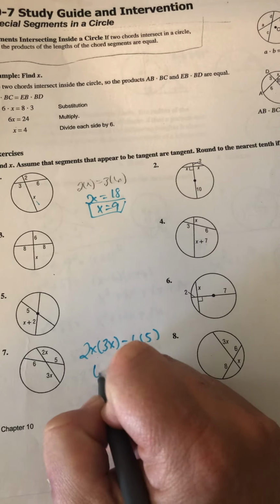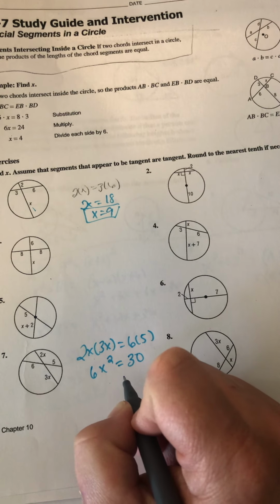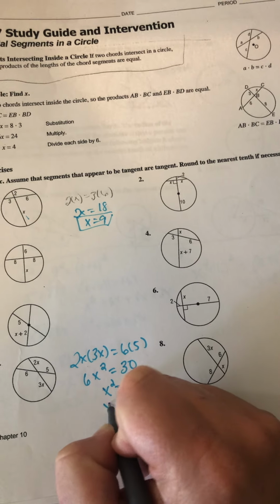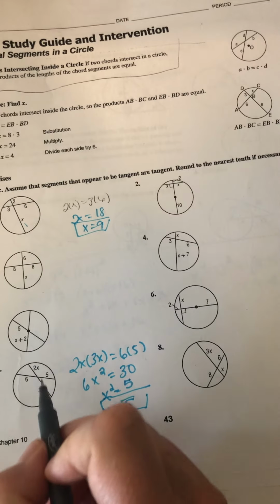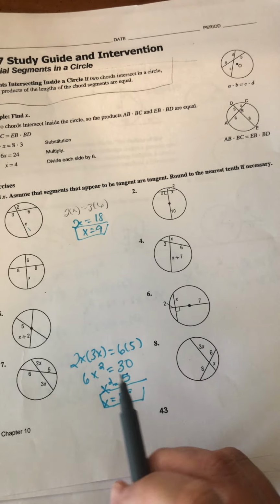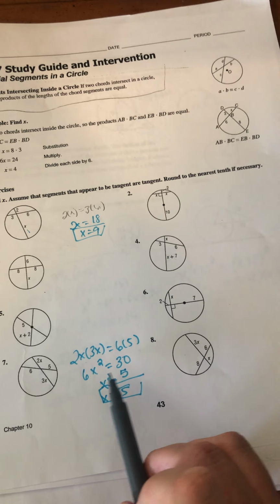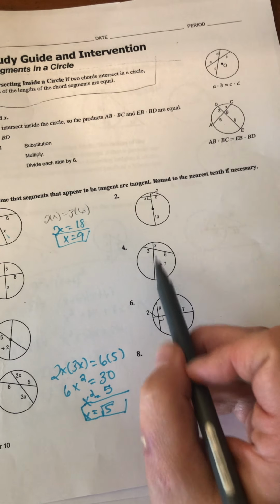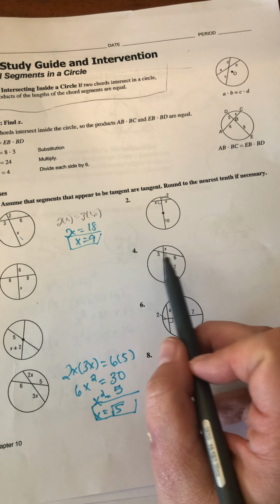And so 2x times 3x is 6x squared, and 6 times 5 is 30. So if I divide both sides by 6, we get x squared is equal to 5. So x is equal to the square root of 5. So the length of this is 2 root 5, and this is 3 root 5. Again, 2x times 3x is 6x squared equals 30. So divide by 6, and then take the square root. So when they cross on the inside, you multiply the two that are on the same chord together. And so this would be x times x plus 7 equals 3 times 6.